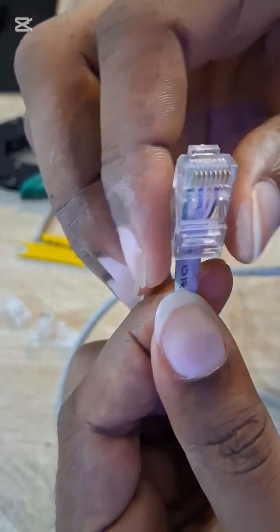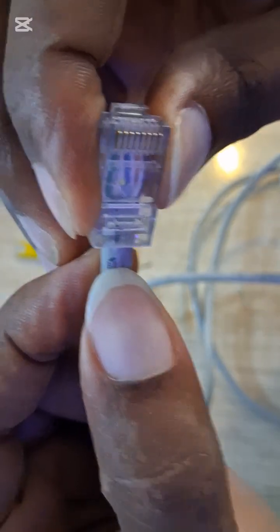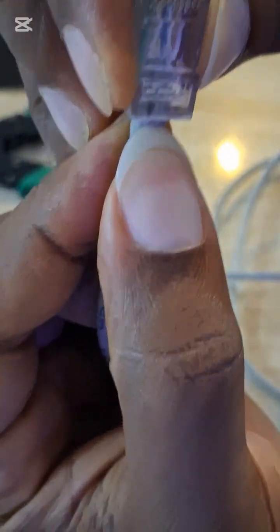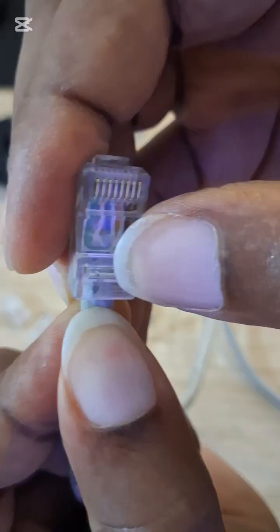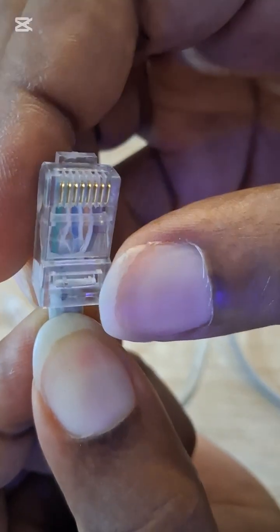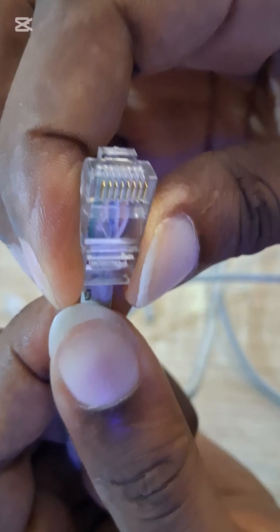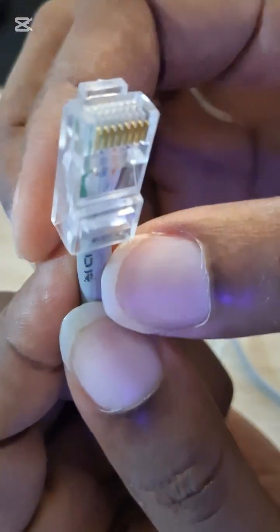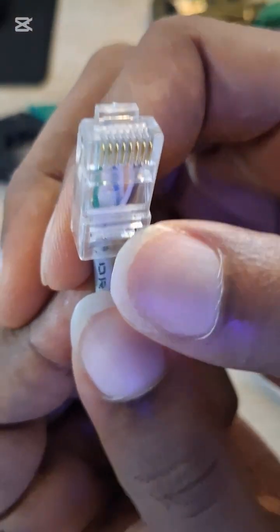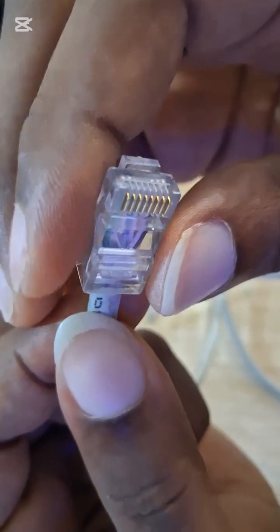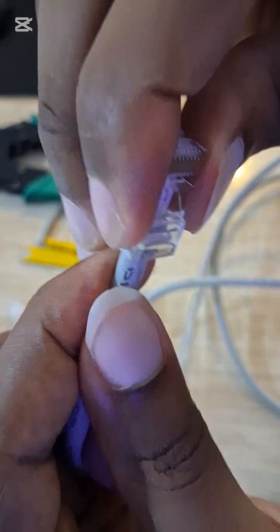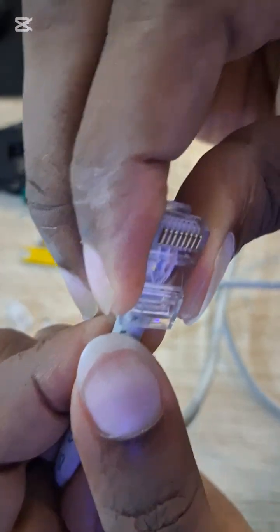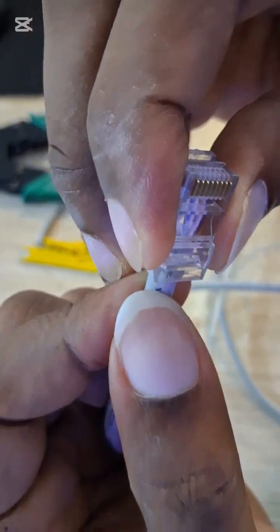It's always advisable that when you are pushing your cable, you push it in such a way that this outer layer enters inside so that it can have contact with this. Okay, so that when you crimp, your cable can be held firm properly, right? If this outer layer is not having contact with this, your crimping will work, but any slight mistake can pull out your cable. All right, so it's advisable you push it in as much as you can so that you can have contact with this.